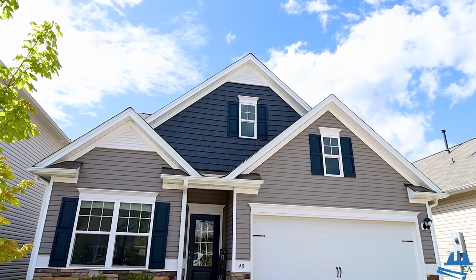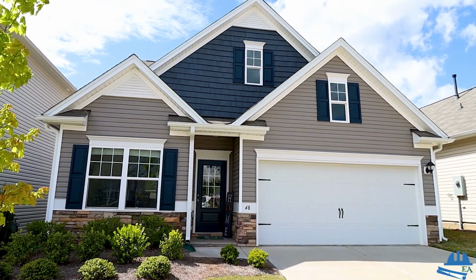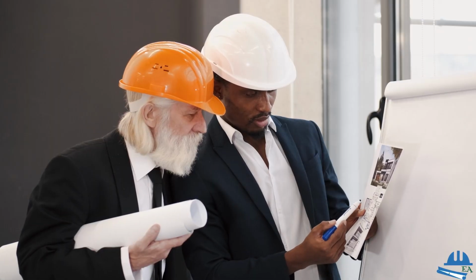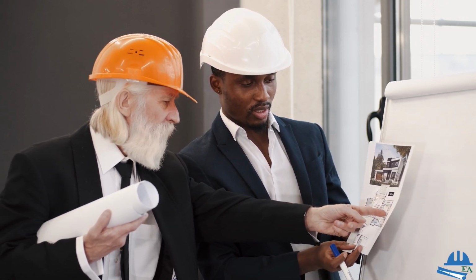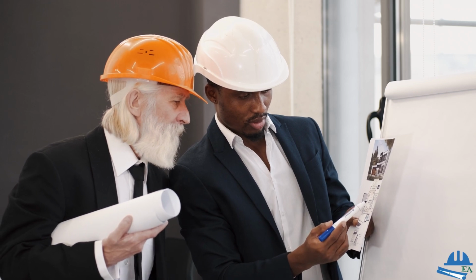Today we will see the cost breakdown of constructing a residential building. So, understanding the percentage of total cost for the materials and labor is crucial for effective budgeting. So, let's get started.